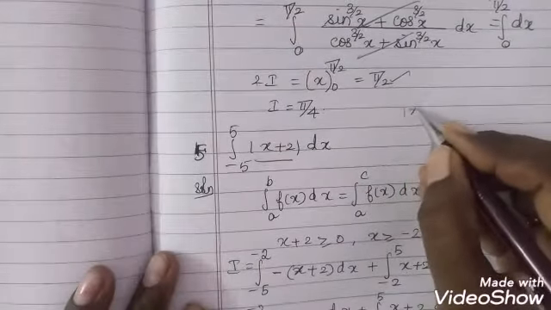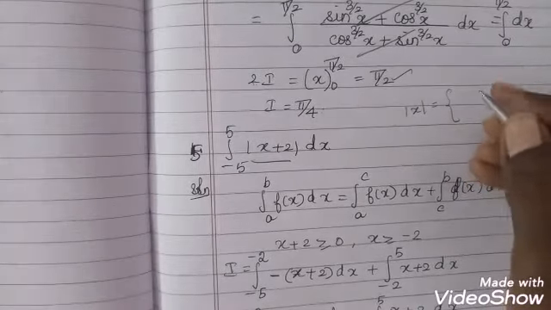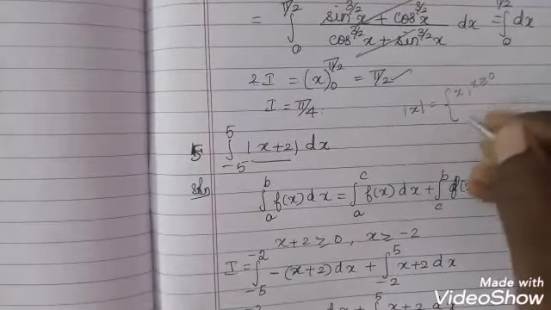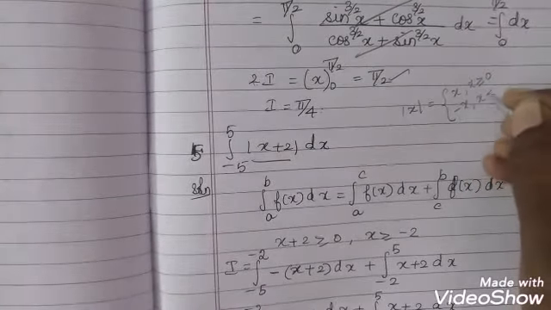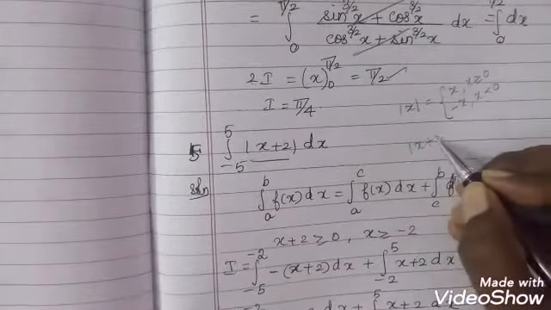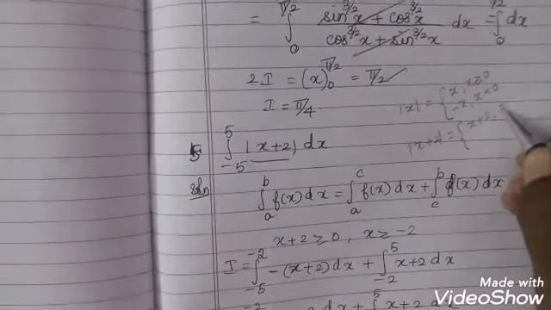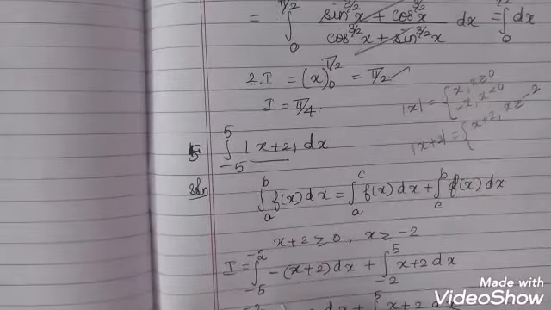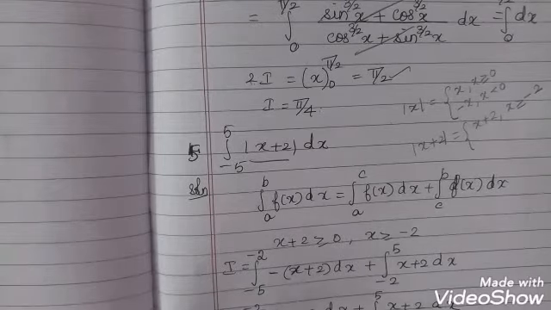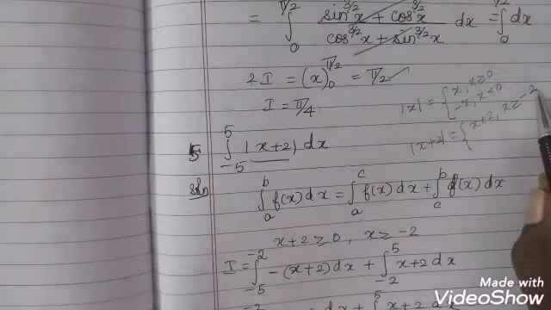You know what is the absolute value of x, a general thing. I've told you in the first exercise under differentiation that it's nothing but equal to x when x is greater than or equal to 0, and it is equal to minus x when x is less than 0. Now according to this definition, if I take this, what will I get? Your mod of x plus 2 is equal to plus x plus 2 when x is greater than or equal to minus 2. Am I right? You will write it as x plus 2 greater than or equal to 0. So when I write it as x plus 2 greater than or equal to 0, how can I write here? x greater than or equal to minus 2.